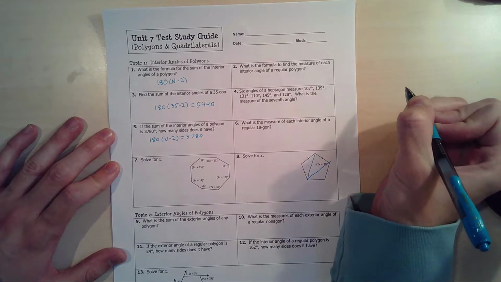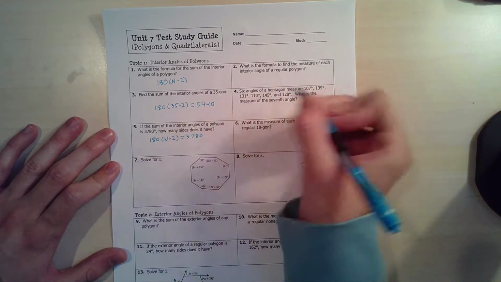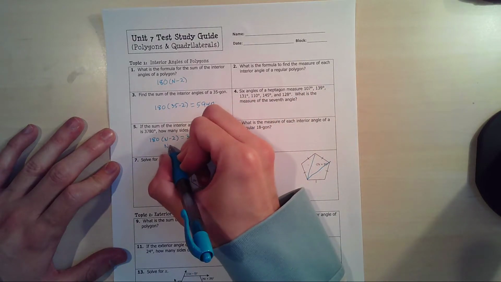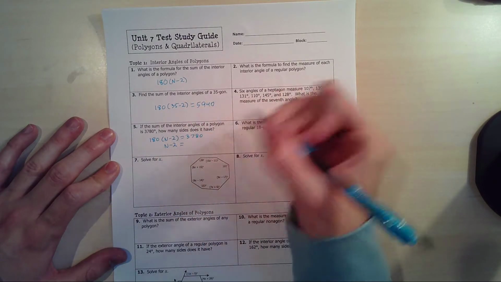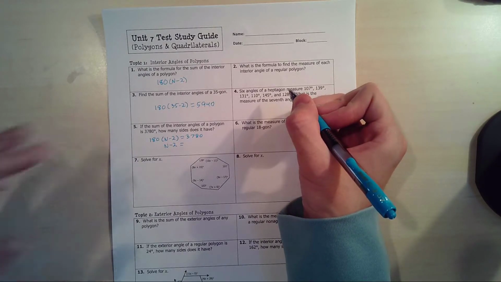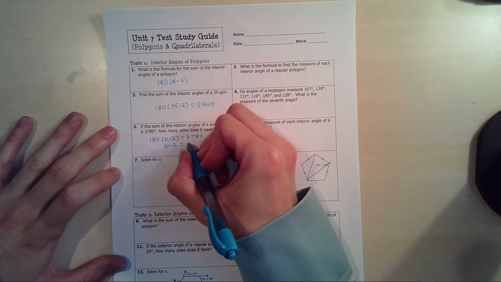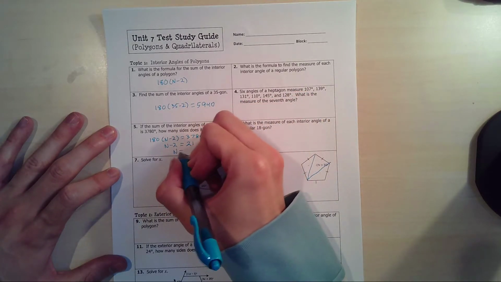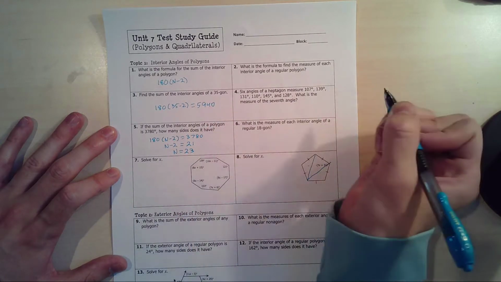Many students choose to go ahead and distribute that 180. I think that's the hard way. I think it's easier instead to divide both sides by 180 first. If you divide both sides by 180 first, I think it's a lot easier. Anyways, if you do that, you'll end up getting 21, I think. And if you add 2 to both sides, you'll get 23. Easy enough.